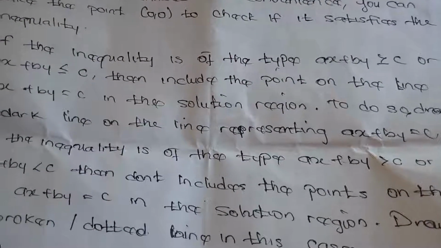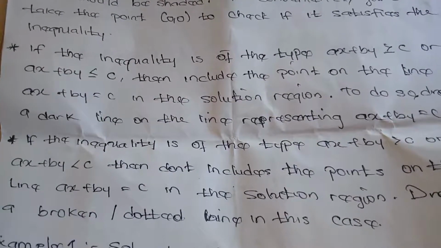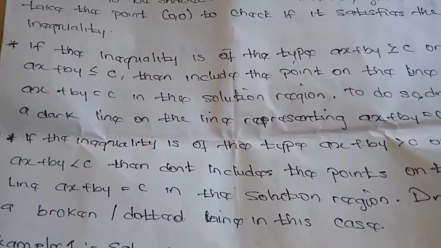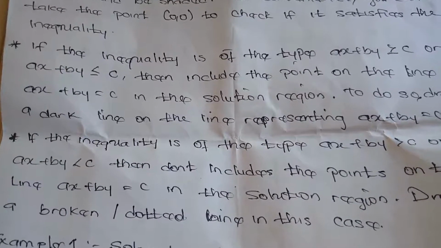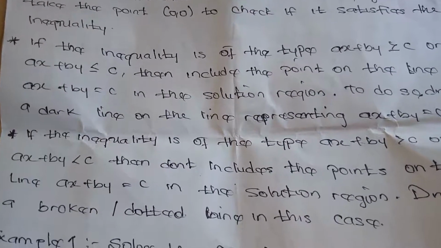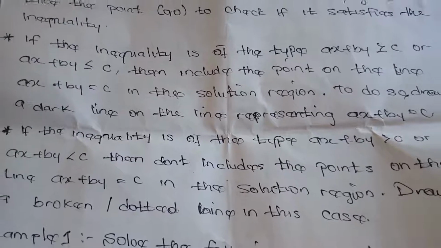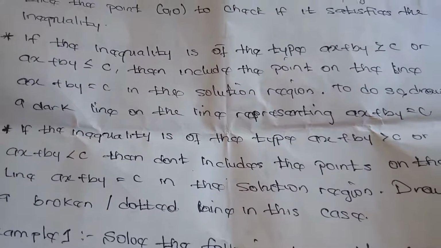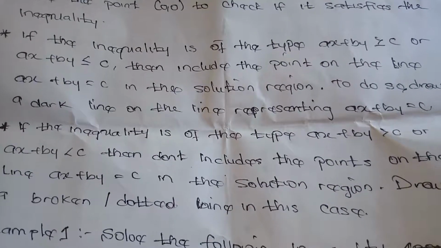Number 3, if the inequality is of the type ax plus by greater than or equal to c, or ax plus by less than or equal to c, then include the point on the line ax plus by equals c in the solution region. To do so, draw a dark line on the line representing ax plus by equals c.